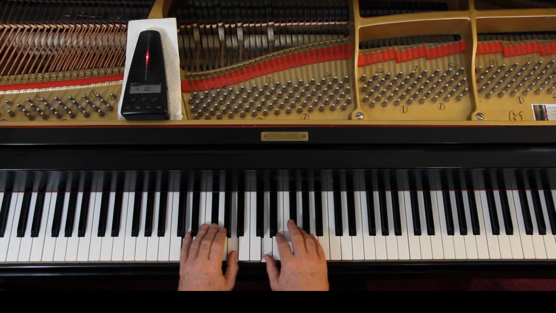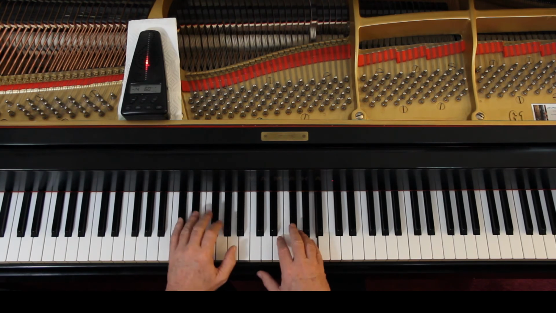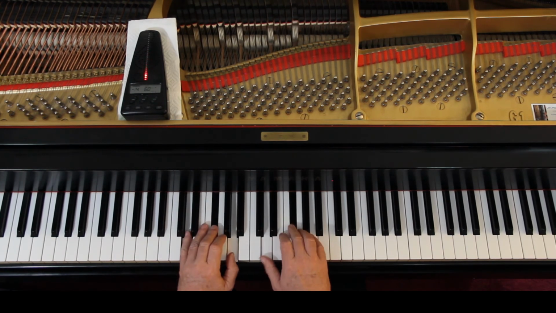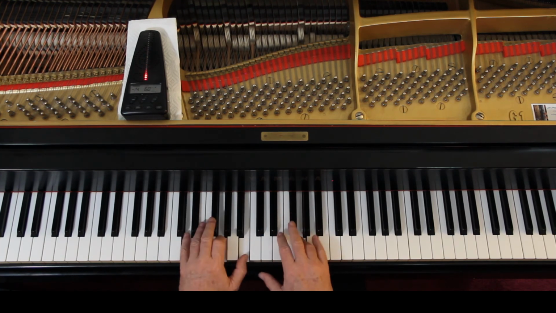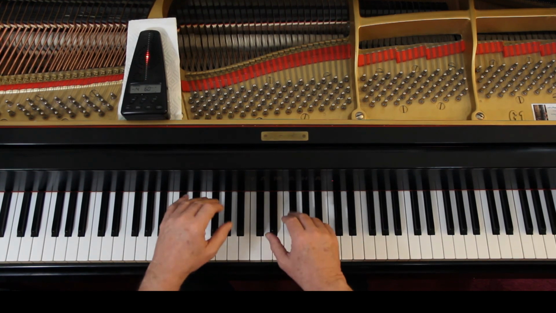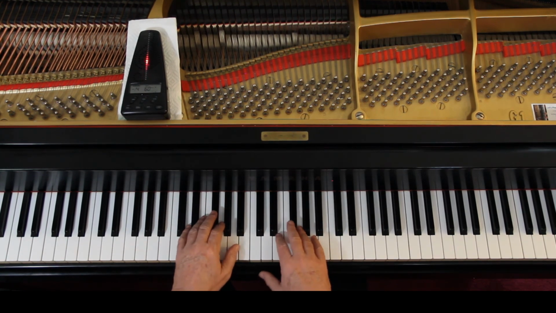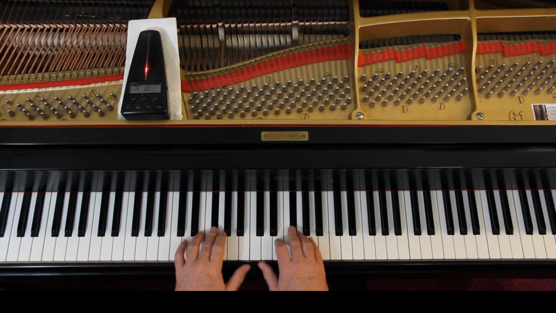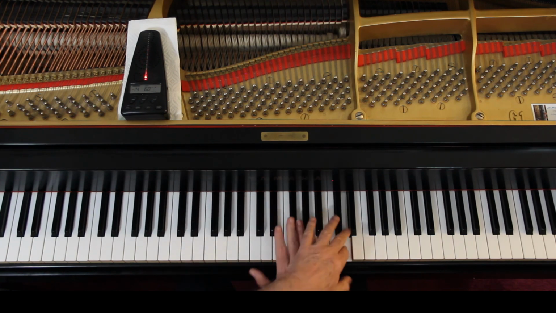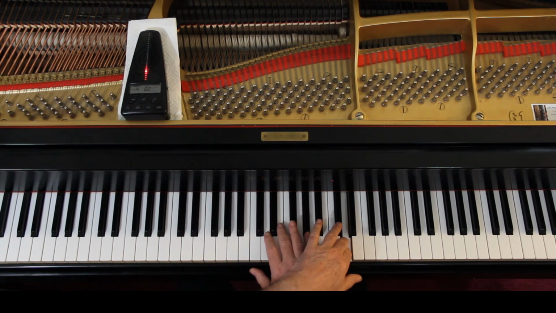Rest. 4, 5, 6. Hold. 2, 3. Rest. Rest. 5, 6, off.